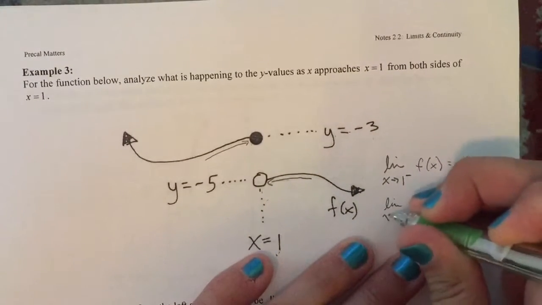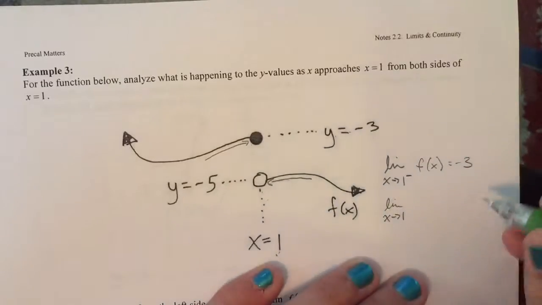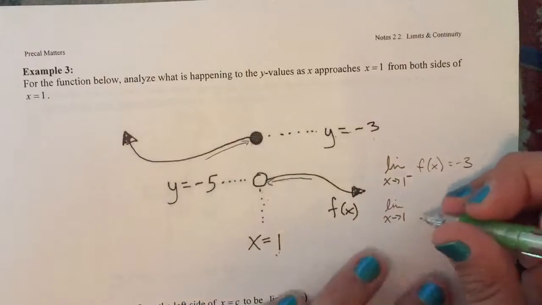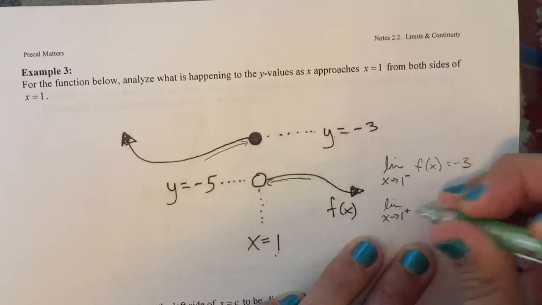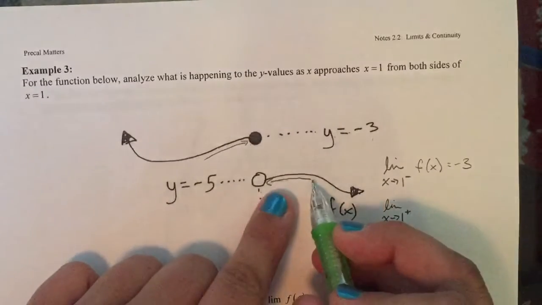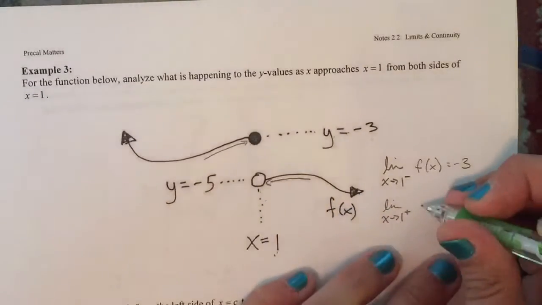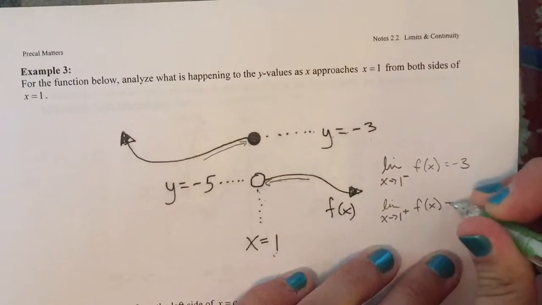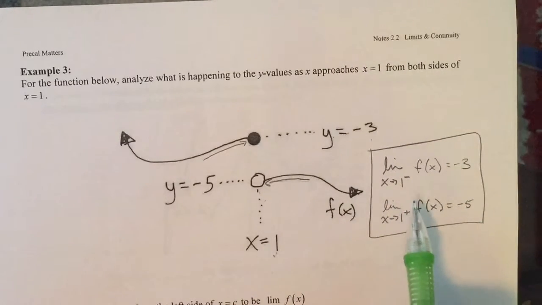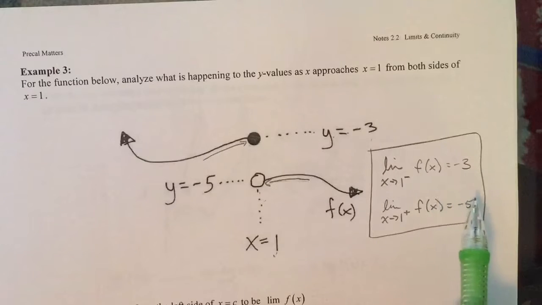We can do the same thing. The limit as x goes to 1, if we wanted to say from the right of the function, well, the left was the negative, so the right is going to be a positive as like an exponent. So as x goes to 1 from the right, this function goes to -5. Okay? So as x goes to 1 from the left, the function goes to -3.